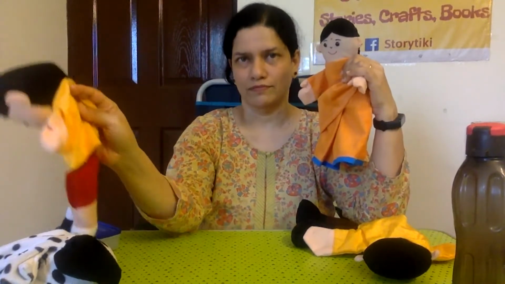oh, what was Amar doing? He was giving a little bit of the snack to Spotty. Acha. So this is going on. That's what his mother was thinking. Let me see.